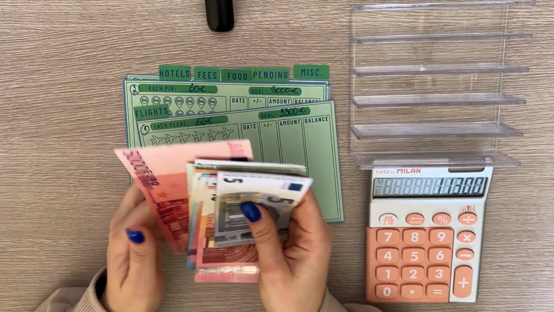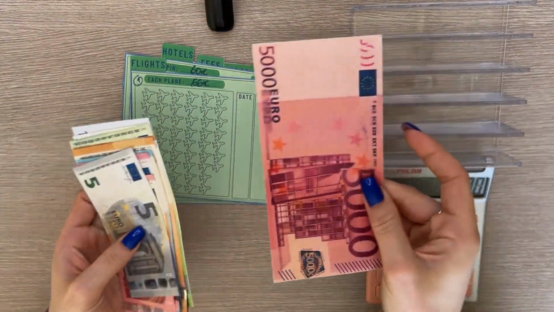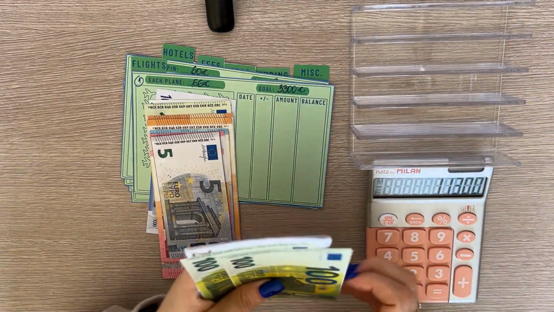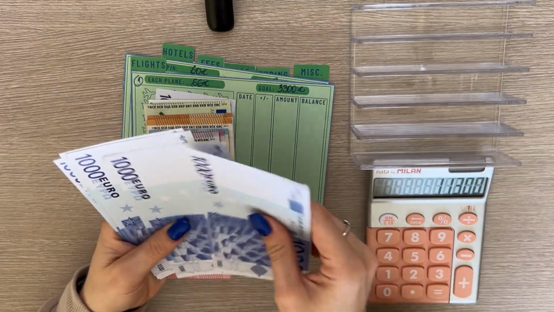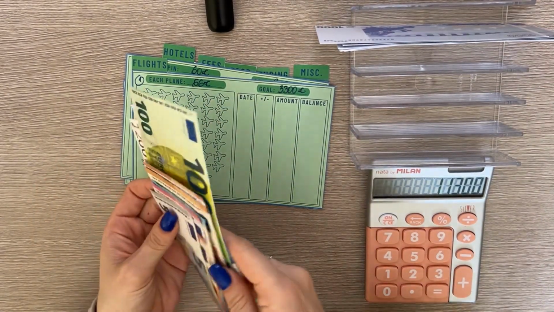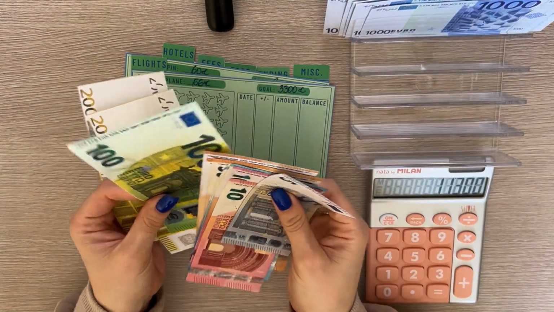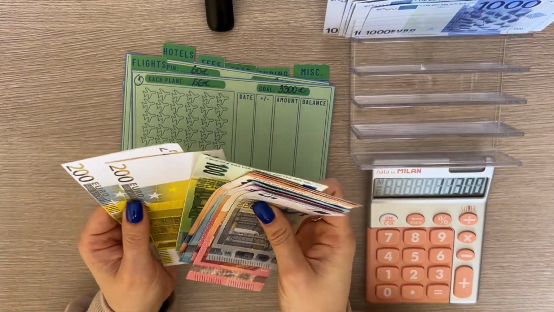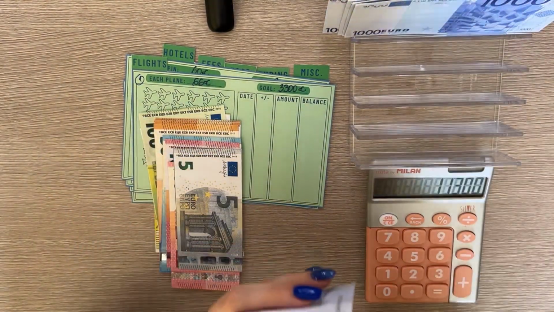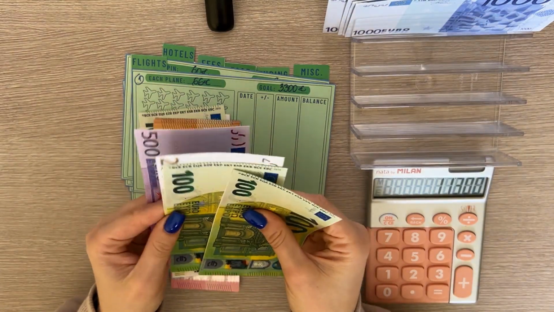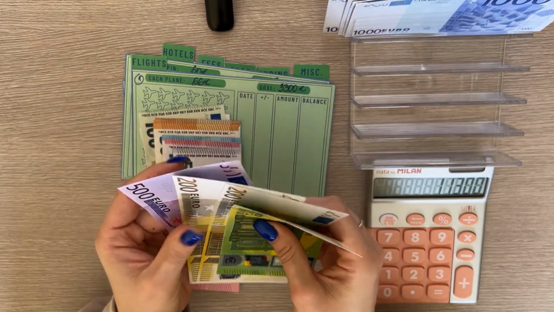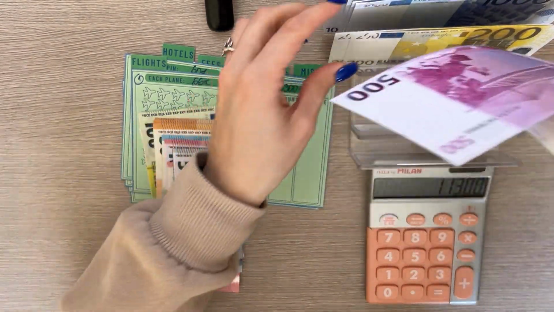So I will need to split some denomination. I will take this 5,000 bill and split it into 5,000. So 1, 2, 3, 4, 5. And then what else do I have? I have the extra 1,000 here. Okay, so let's see. I will split this 1,000 to, let's say, 500, 200. Okay, so 500, 700, 900, and 1,000.